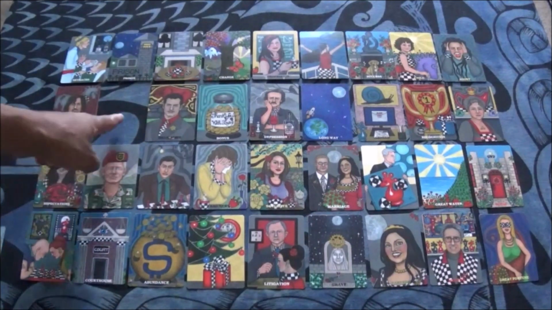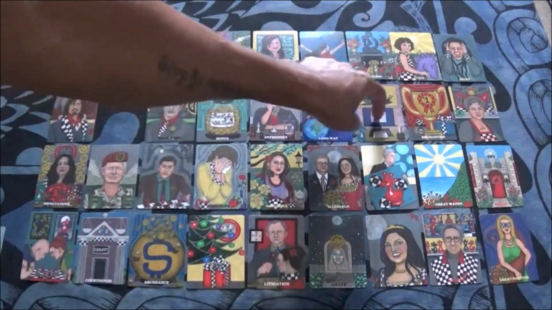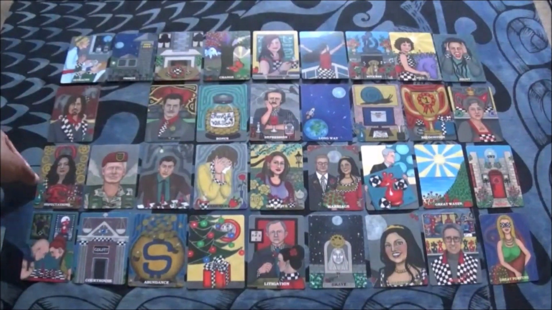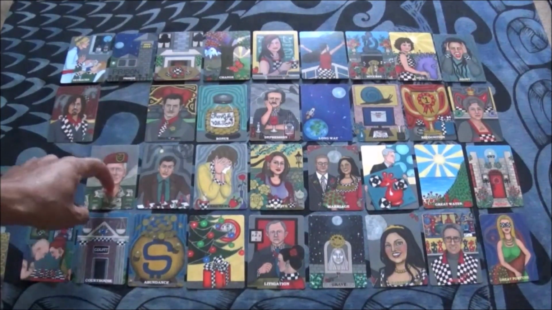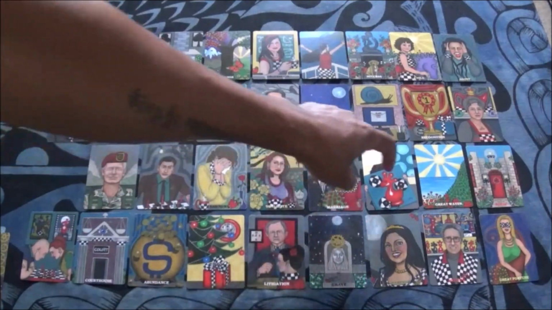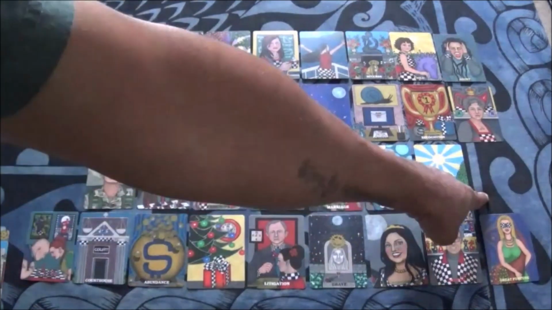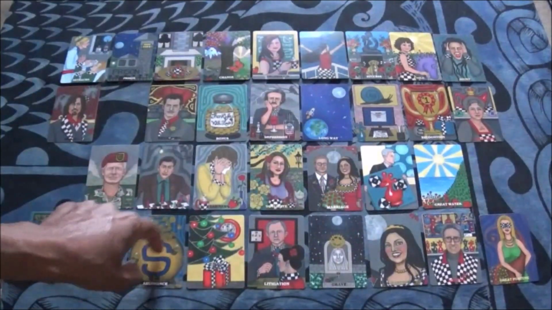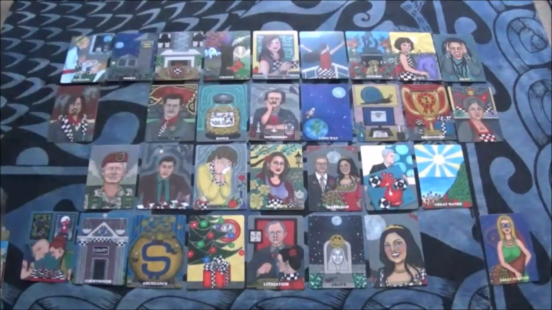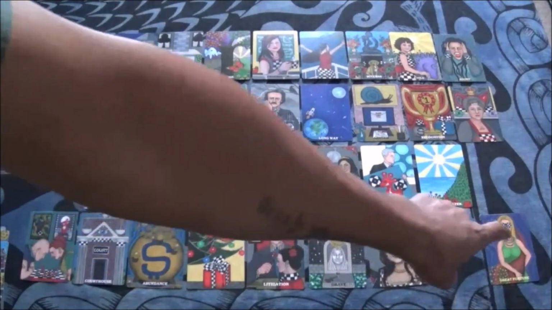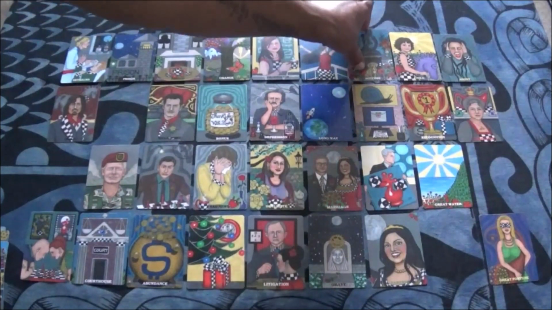Starting with that, this space is 1. So 1, 2, 3, 4, 5, 6, 7, 8, 9. Then expectations becomes the second card. And then we start again. 1, 2, 3, 4, 5, 6, 7, 8, 9. House becomes the third card. We start again. 1, 2, 3, 4, 5, 6, 7, 8, 9. Mentor becomes the next card. And now we're going to do it again. 1, 2, 3, 4, 5, 6, 7, 8, 9. And success is the last card.